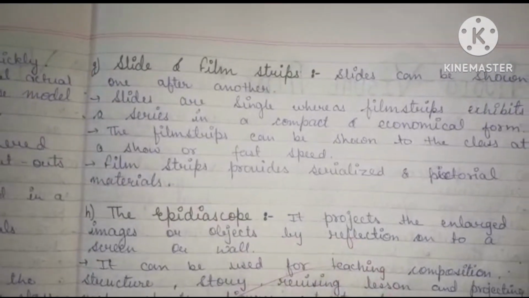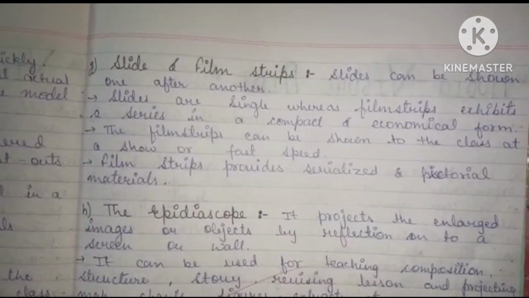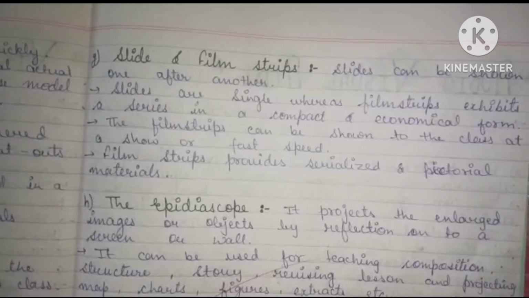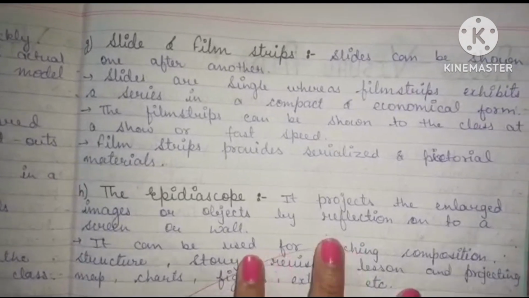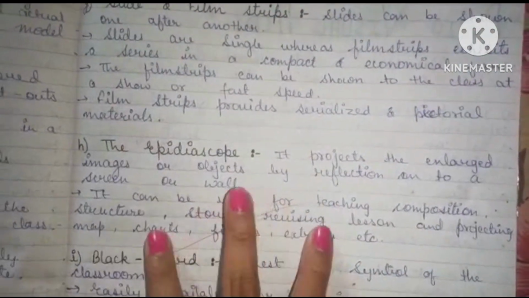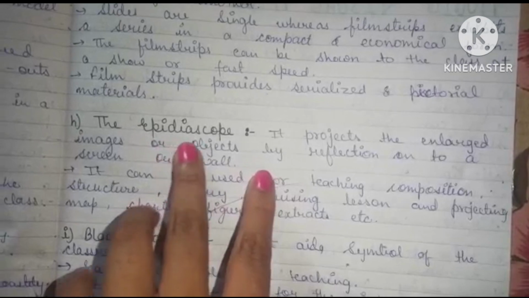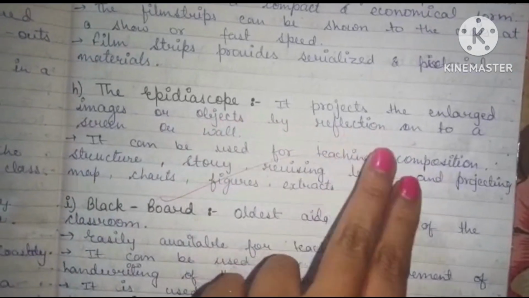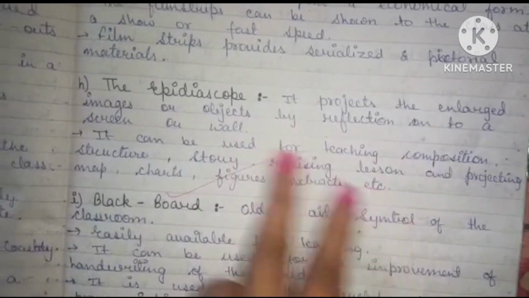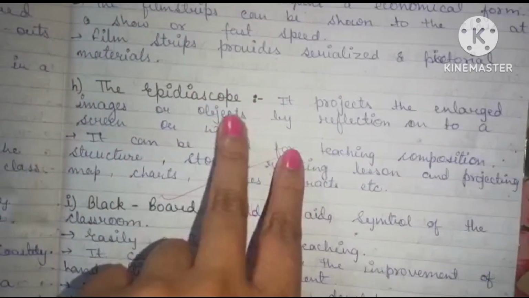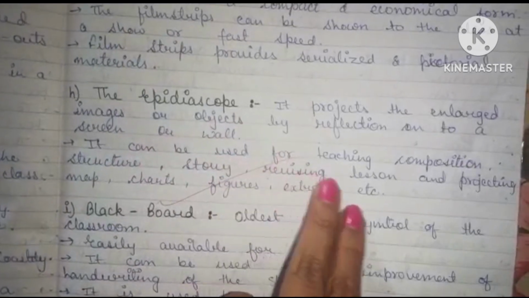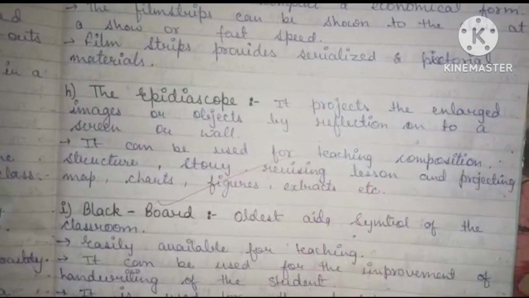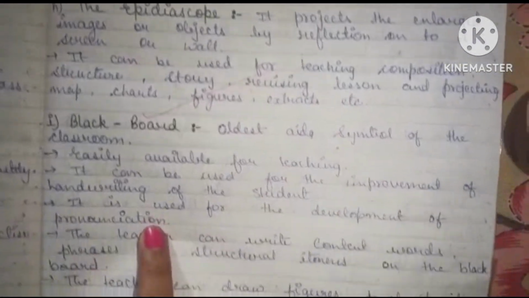We have slides and film strips. Slides can be shown one after another. Slides are singular, whereas film strips exhibit a series in a compact and economical form. Then we have the epidiascope, which projects enlarged images or objects by reflecting them onto a screen or wall. So this is the definition of epidiascope. It can be used for teaching composition, structure, story, revising lessons, and projecting maps, charts, figures, etc.